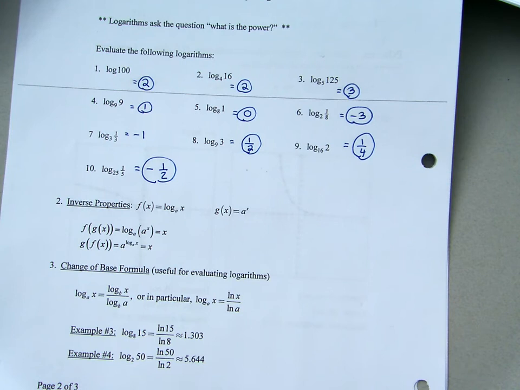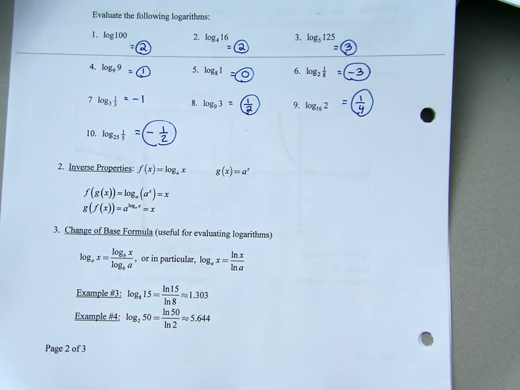Number 2, inverse properties. Just like e to the x and the natural log of x are inverses, a to the x and log base a of x are inverses. We can use those to solve equations. We'll deal with those in a little bit.